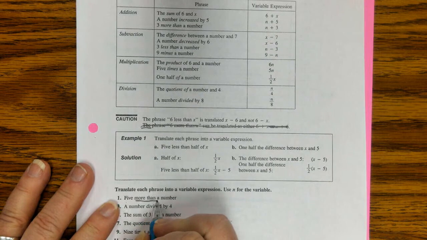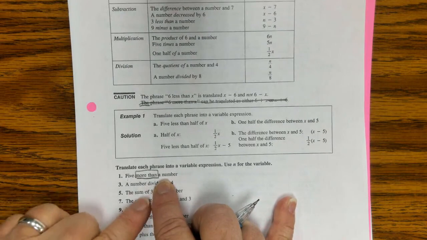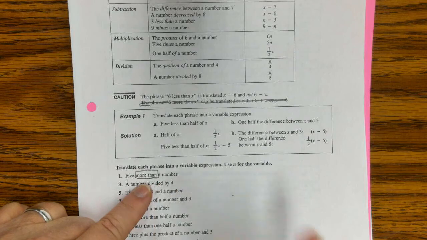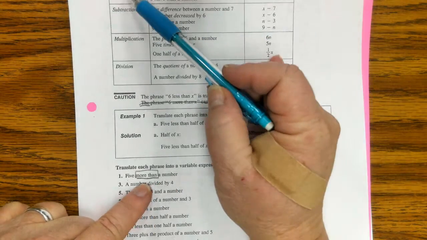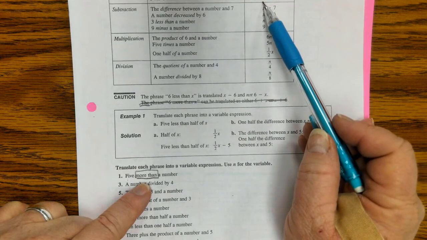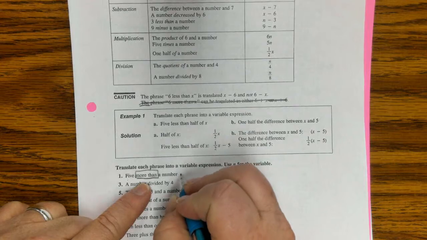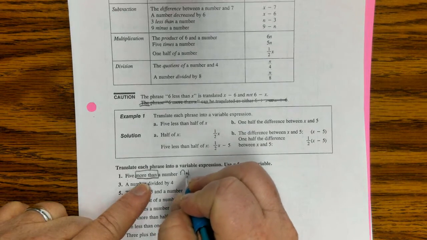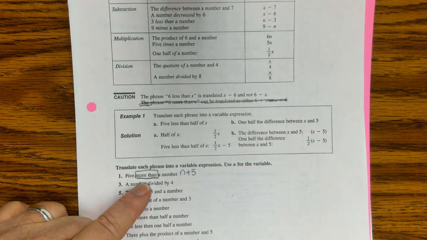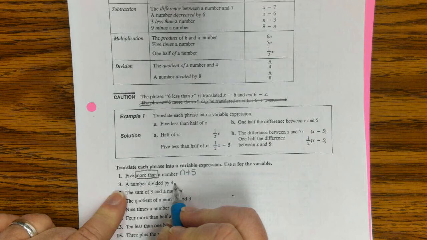5 more than a number. All right, well, if we go up here to addition, more than is going to mean addition. So I'm going to go under the addition here, and it looks like 3 more than a number. How did they write it? The number plus 3, n plus 3. So we're going to write this n plus 5. It's that simple. Okay?